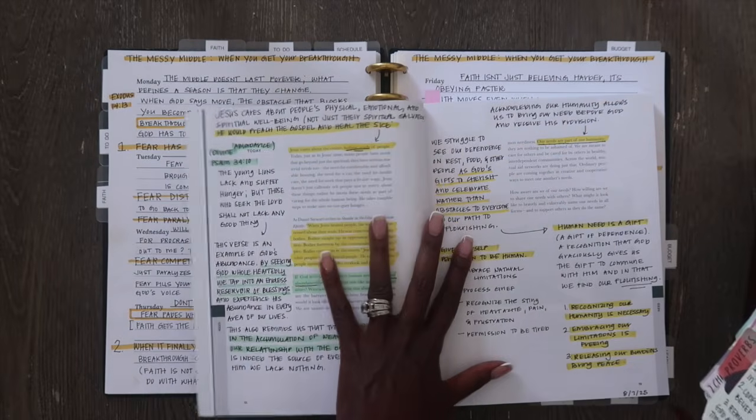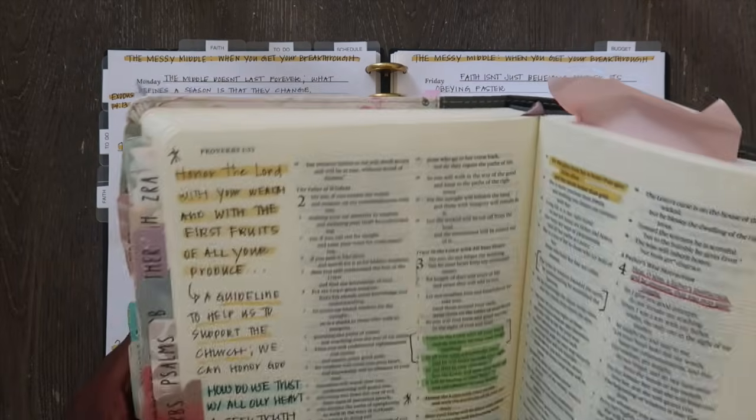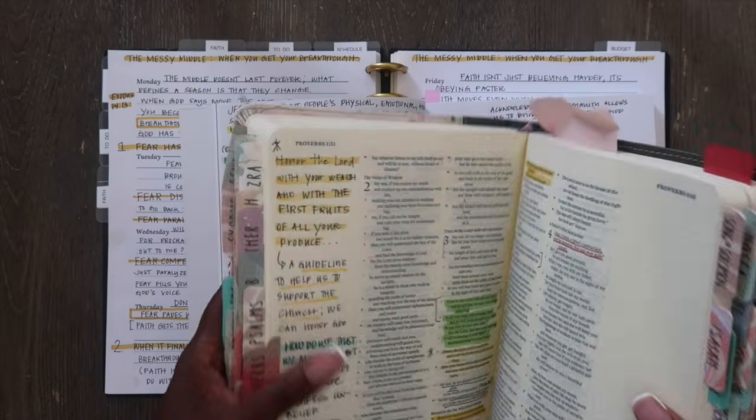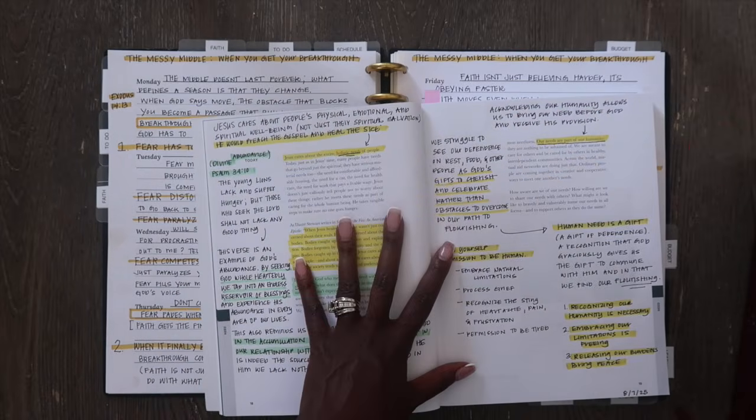But what I will do is I will open up to a story, and then I will find that exact same story in scripture, and then I will read it from the Bible and also read it in here.